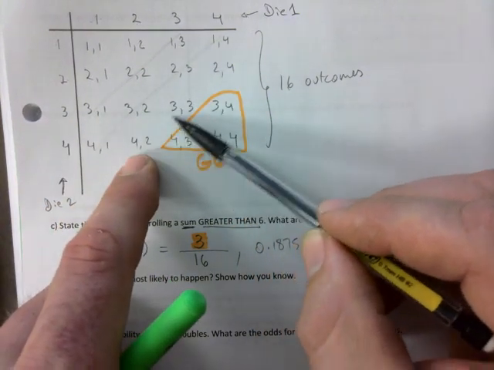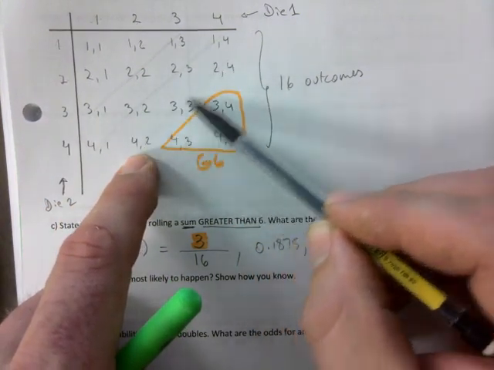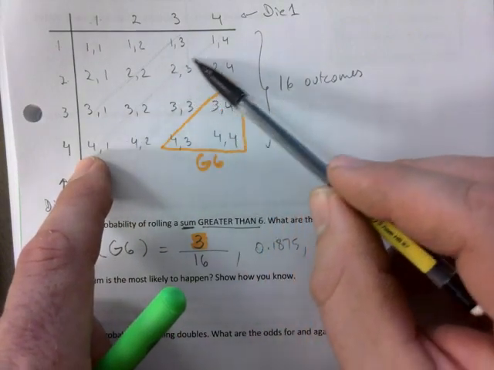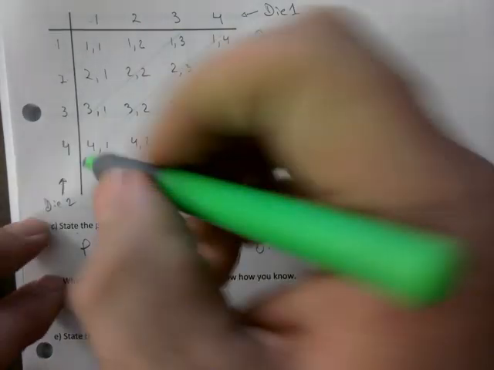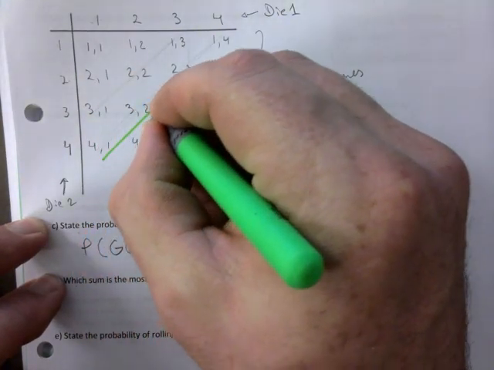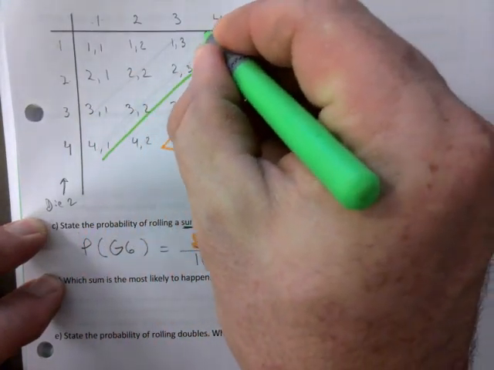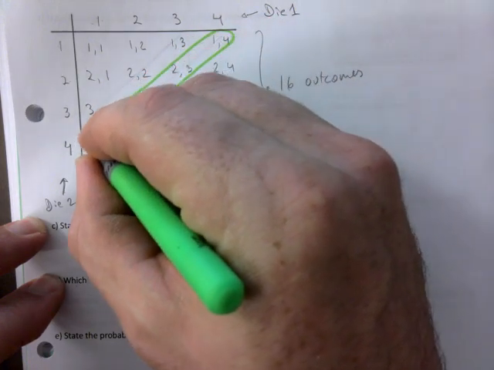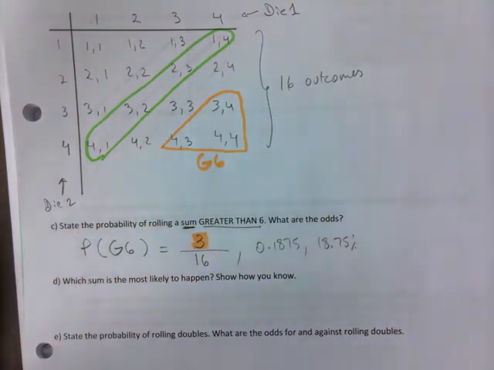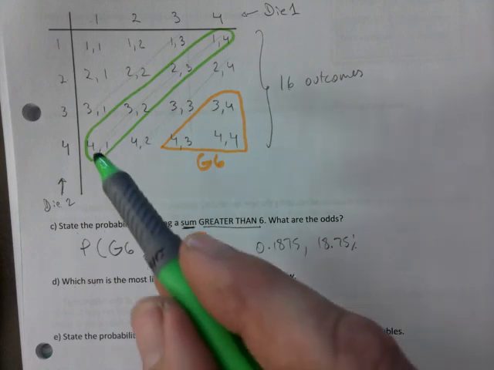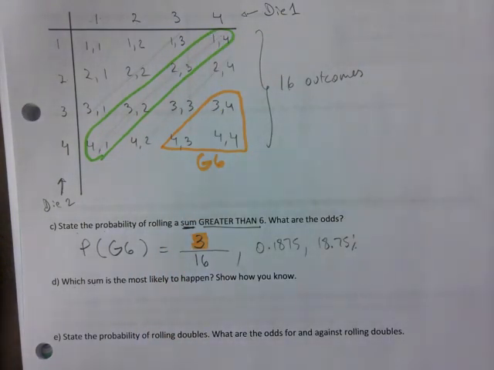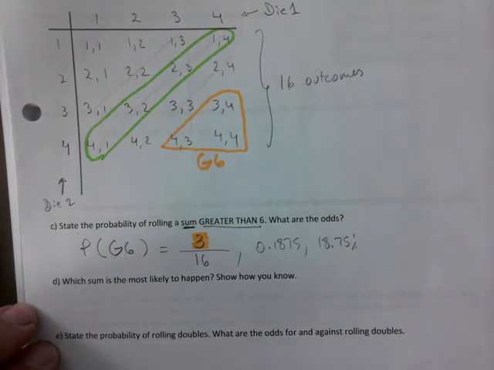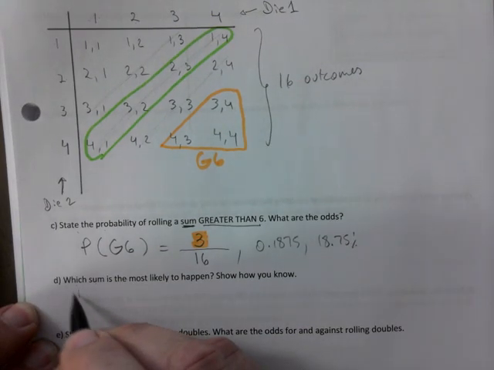If you go one down here, only 3 options. So it's actually this one right here that happens most often. And what's the sum for that diagonal line there? It is 5. Like 5 is the sum that happens most often in this case. The sum of 5.